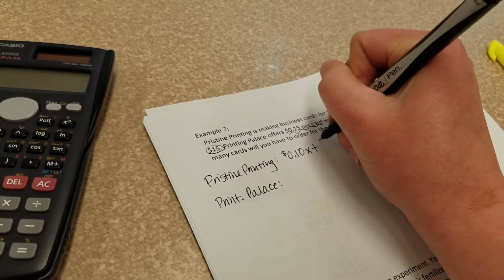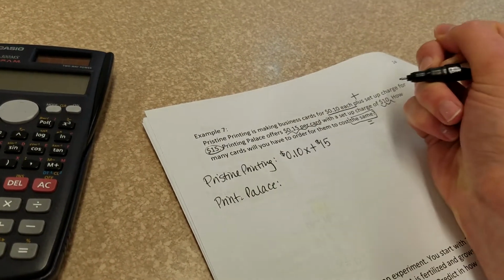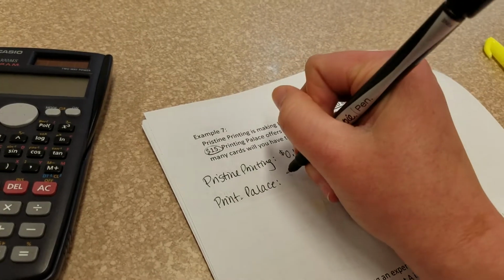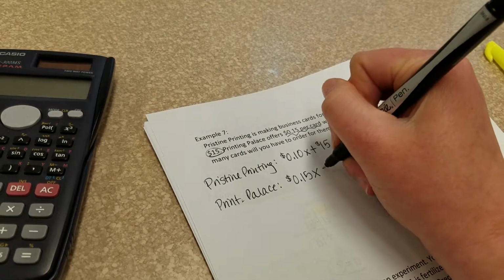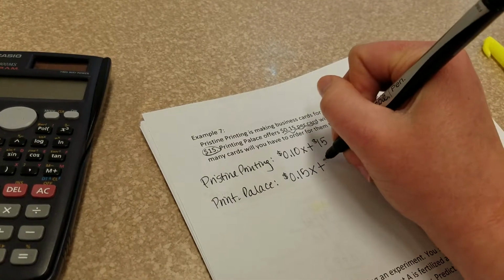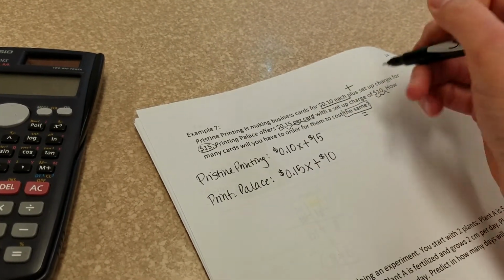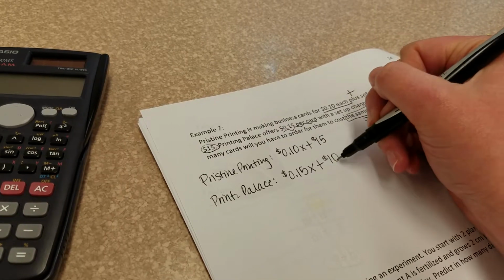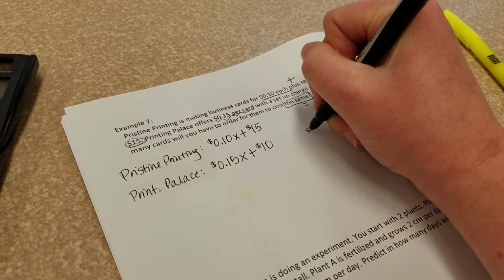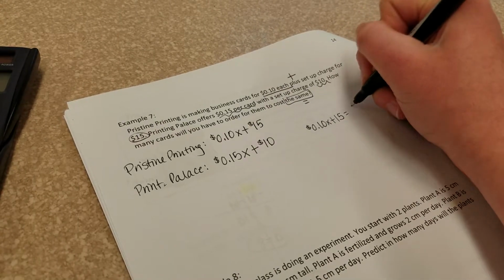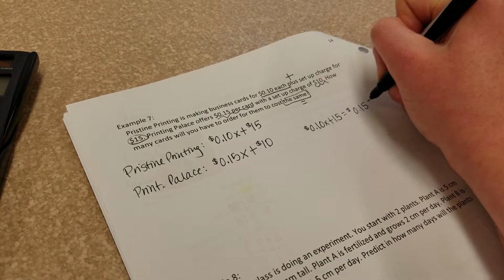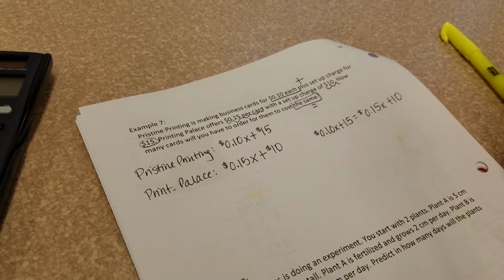Plus, they have the setup charge of $15. Printing Palace has 15 cents per card plus their setup fee of $10. We want to know when is this equal to this, so we can write the equation. 10 cents X plus 15 equals 15 cents X plus 10.